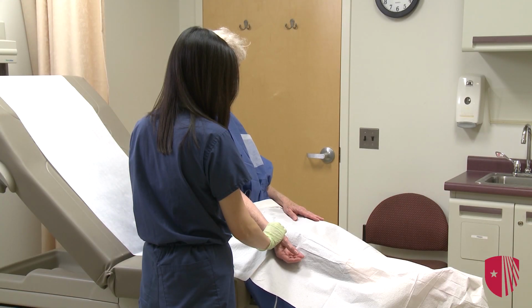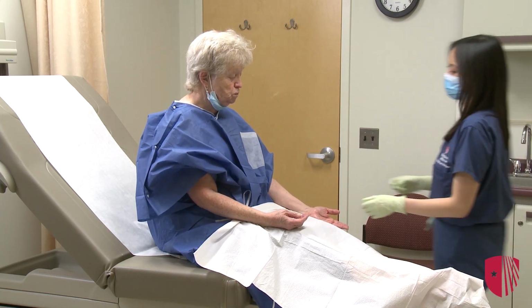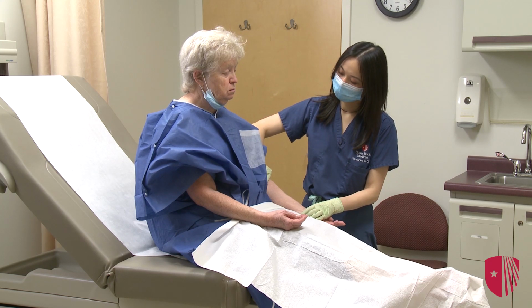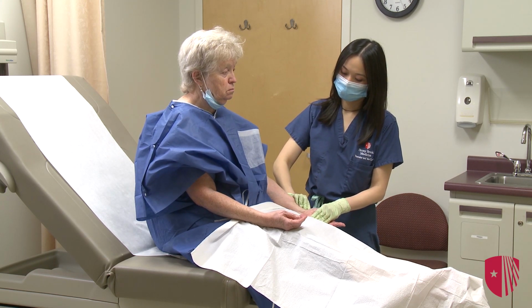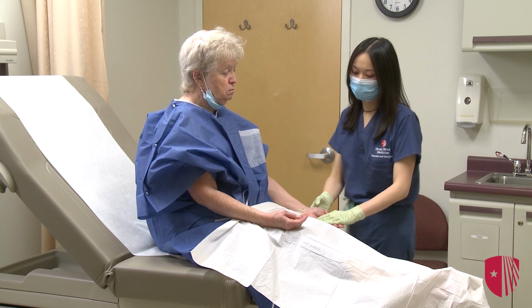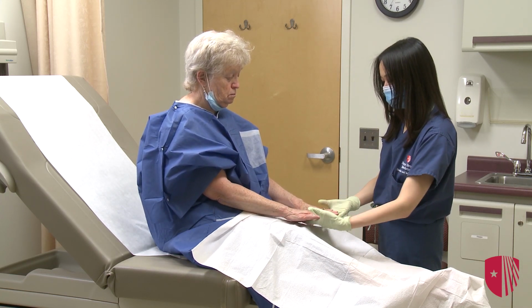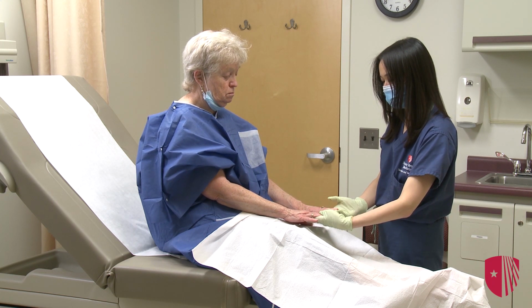After, you want to assess the upper extremity pulses, brachial pulse and radial pulse bilaterally for rate, regularity, equality, and strength. And assess for capillary refill, sensation, any numbness and tingling, and temperature.